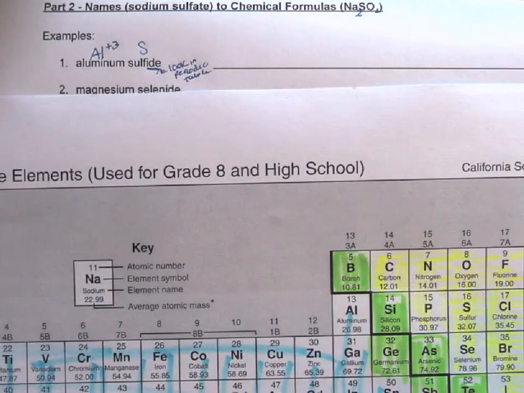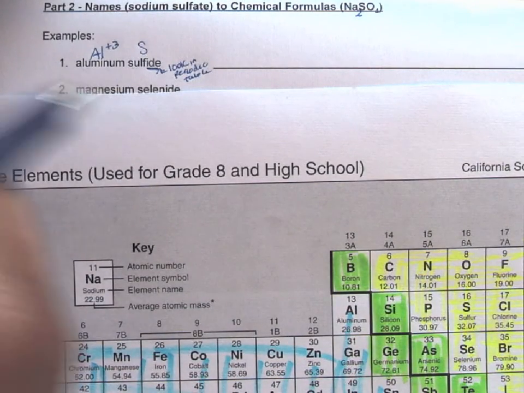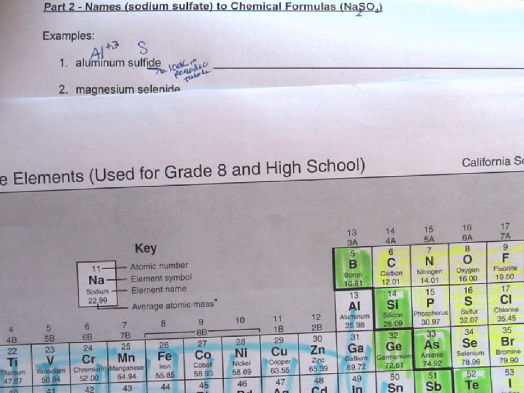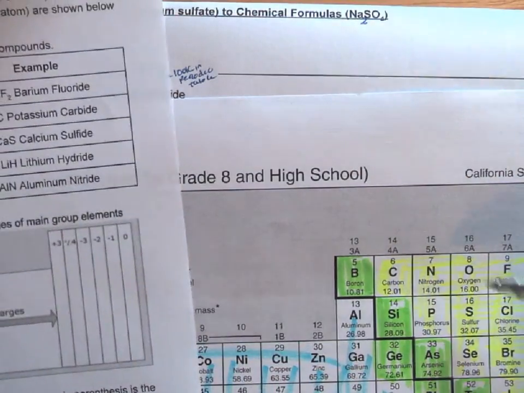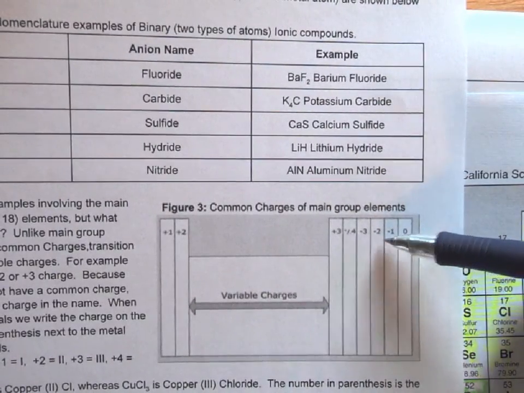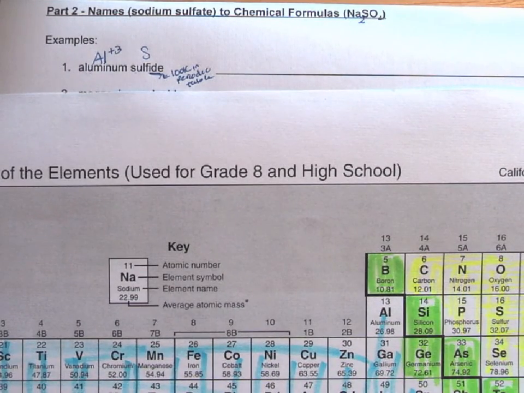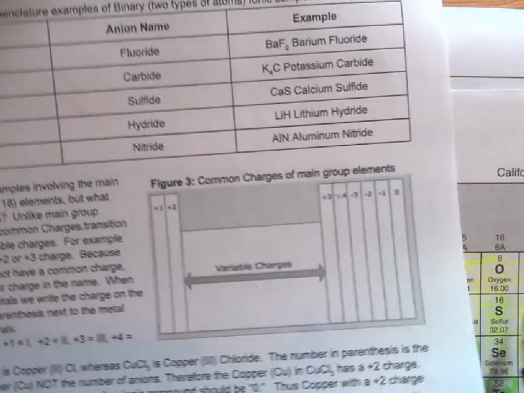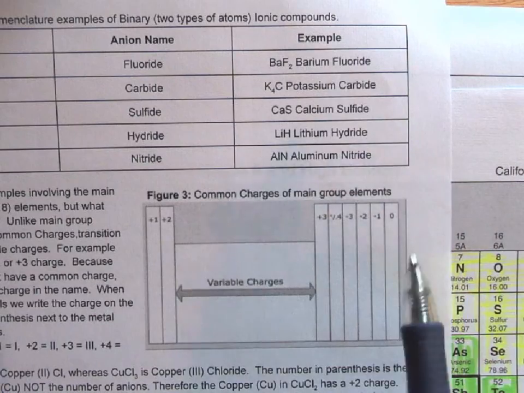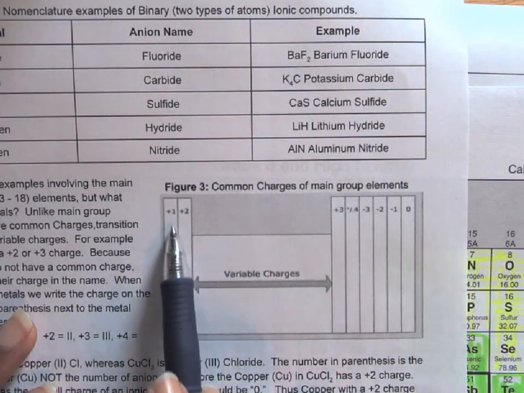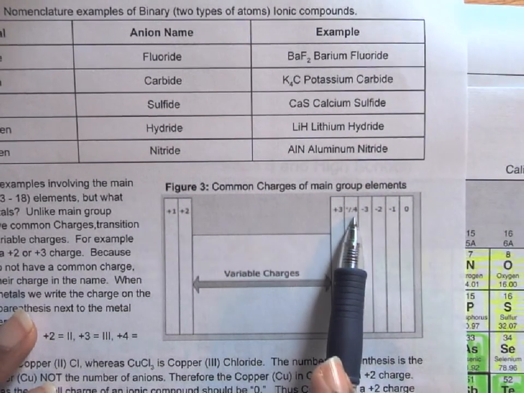Now I need to figure out its common charge. Once again, I use my common ionic charges chart. Sulfur is in group 16, which means it has a -2 charge. If you're not sure, and you feel like you have to keep flipping back and forth, start looking for a pattern here, because I actually knew it was -2. I didn't need to look, because I recognize the pattern. It goes +1, +2, +3, +4.